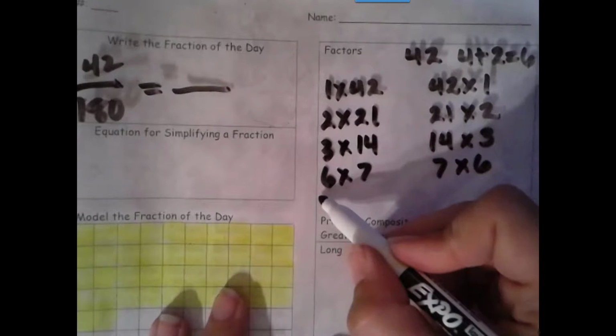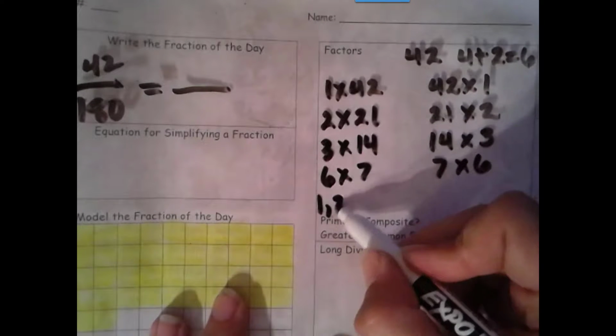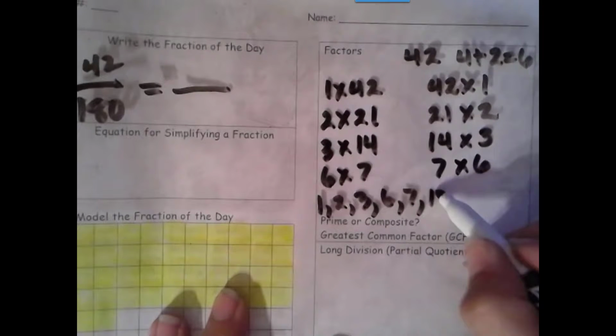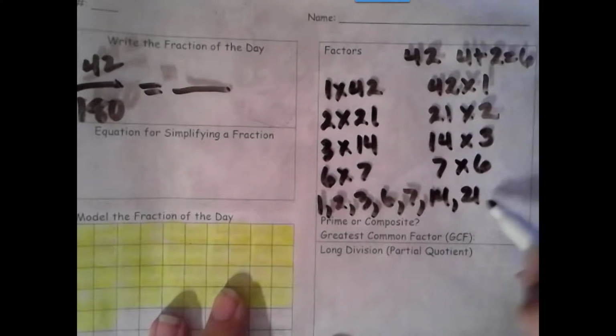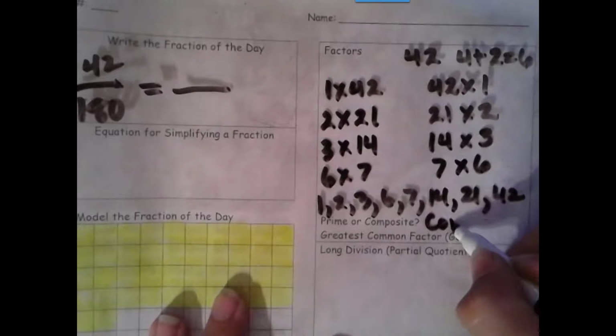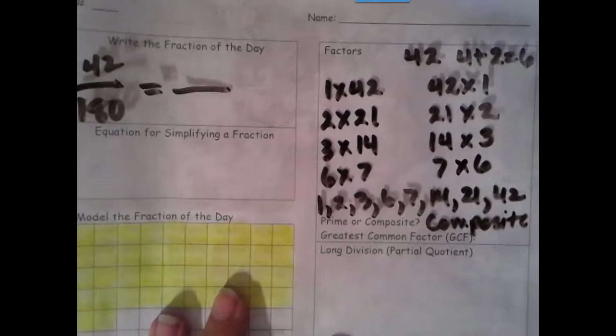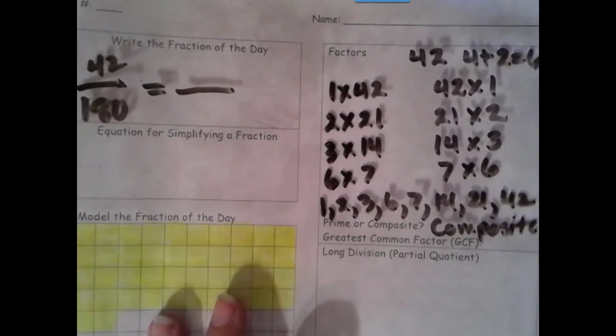Let's go ahead and list our factors from least to greatest. 1, 2, 3, 6, 7, 14, 21, 42. We have 8 factors. That is more than 2 factors, so it is composite. And now we have to figure out which one of these is our greatest common factor. So let's start with our greatest, 42, and then keep working until we find one that is common. That means it works for both.